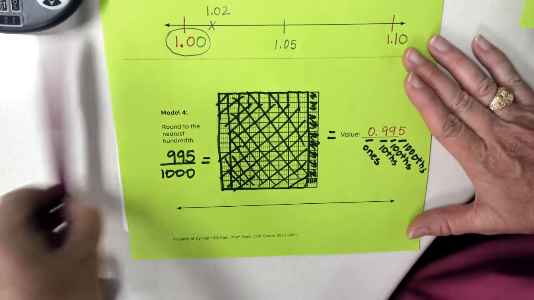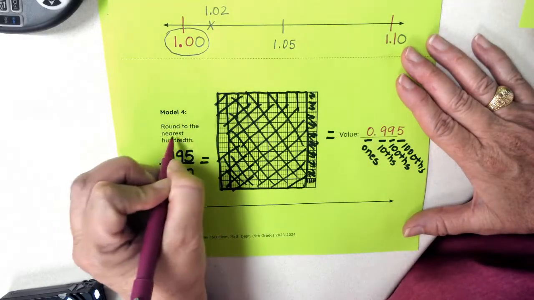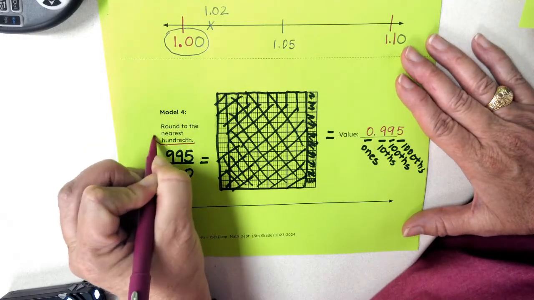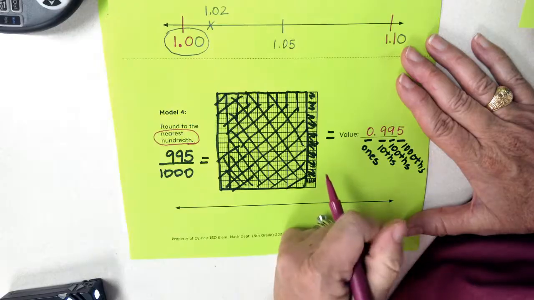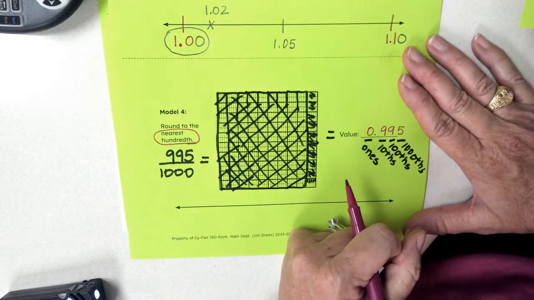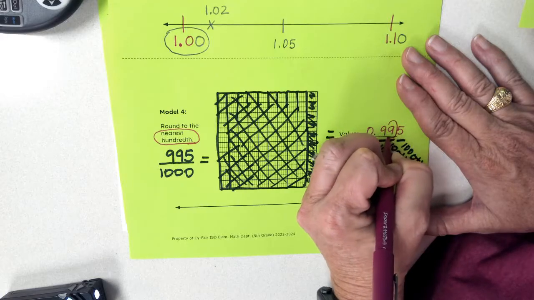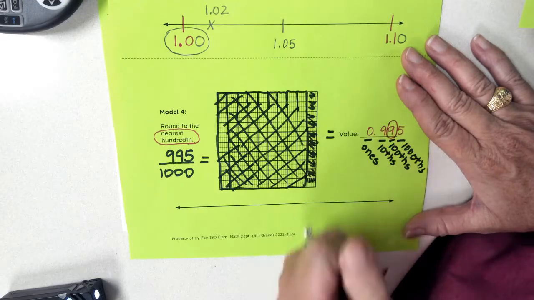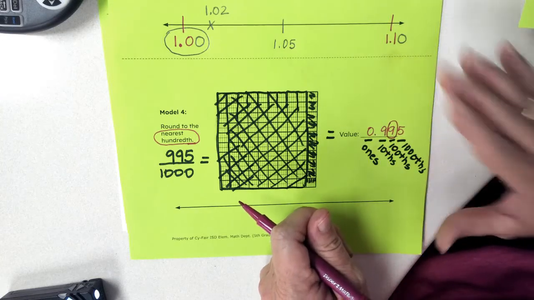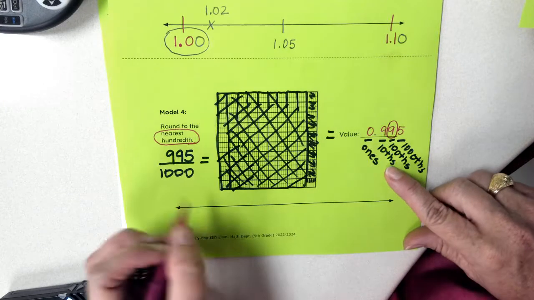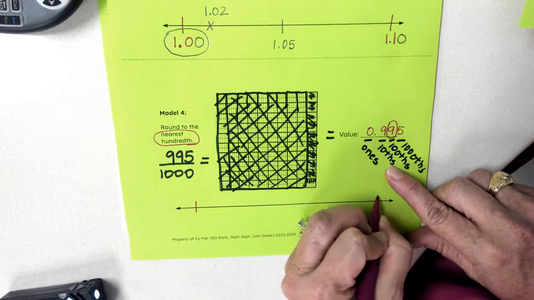Just like before, we're going to round to the nearest hundredth, so we're going to circle nearest hundredth. And in order to be able to round to the nearest hundredth, what we're going to do is circle the digit in the hundredths place. Alright, so now I'm able to write my endpoints.